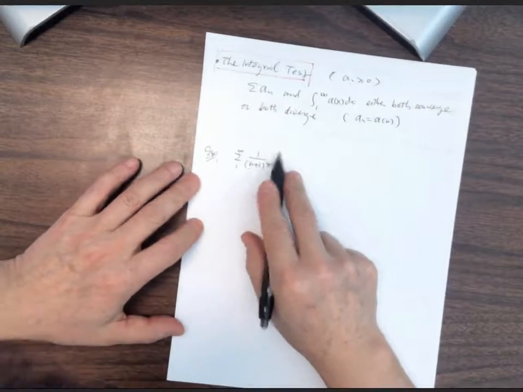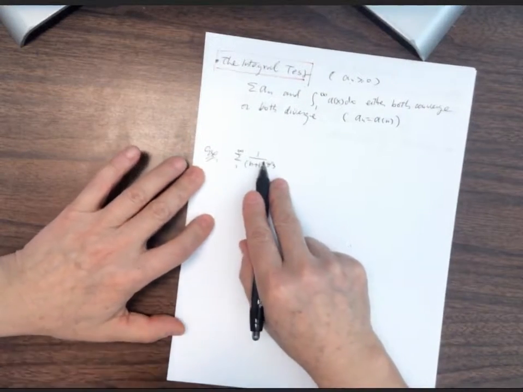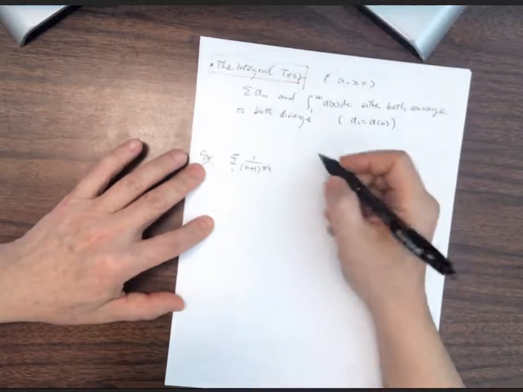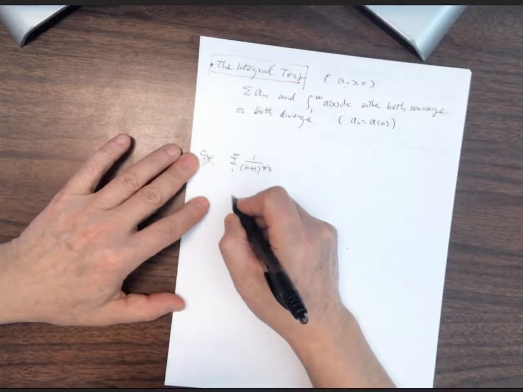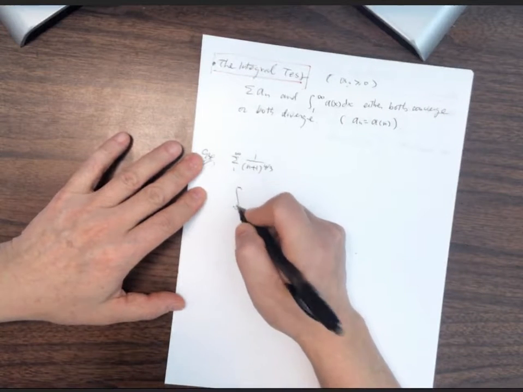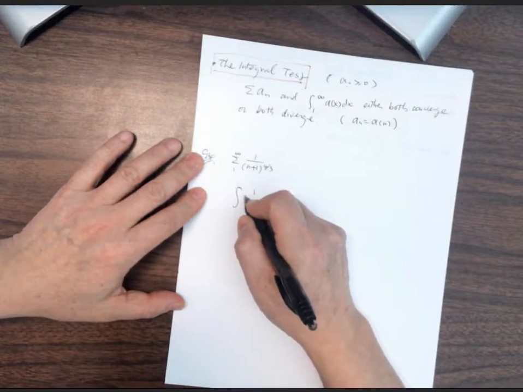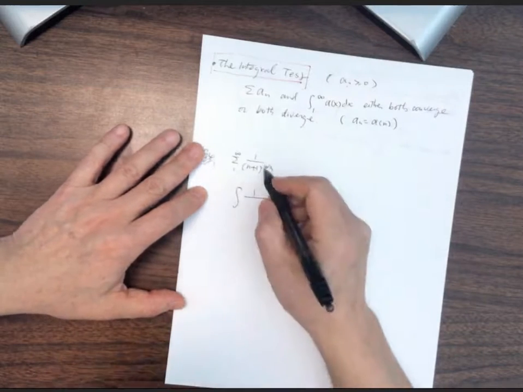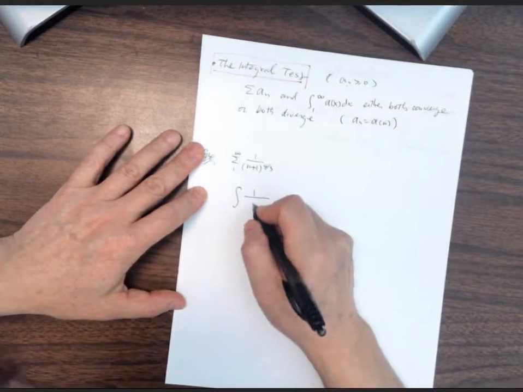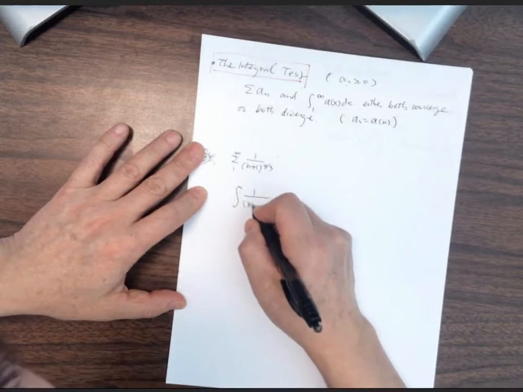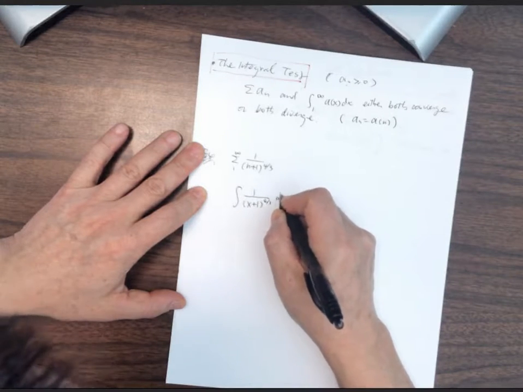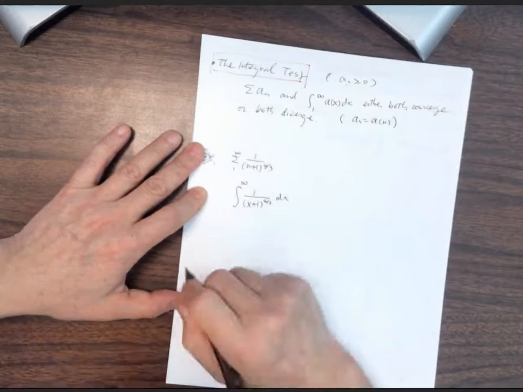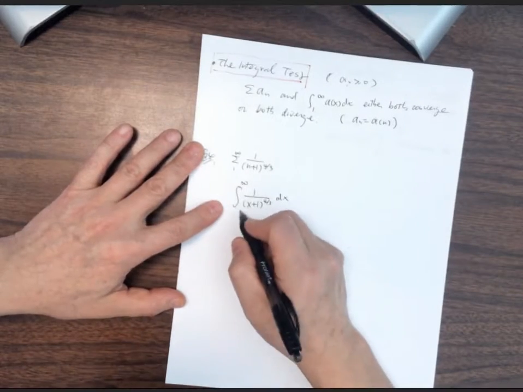So this is a positive series. Now let's construct a related improper integral. Just the same structure, 1 over x plus 1 to the same power, dx to infinity. Now what number should we choose?